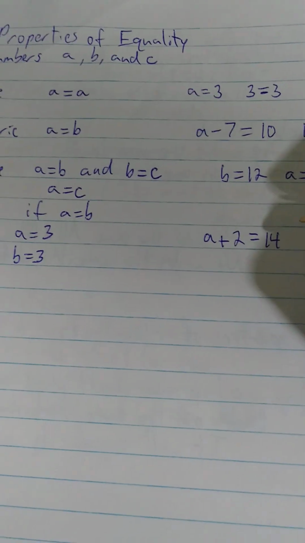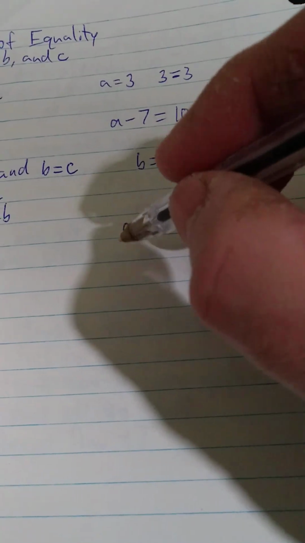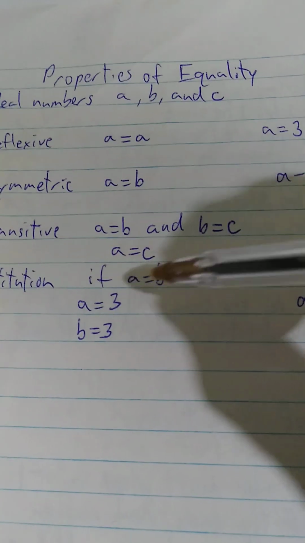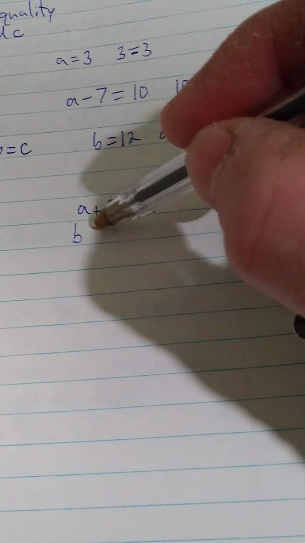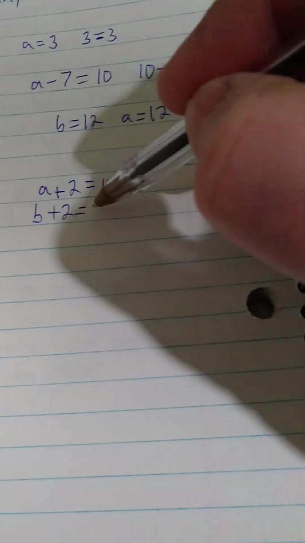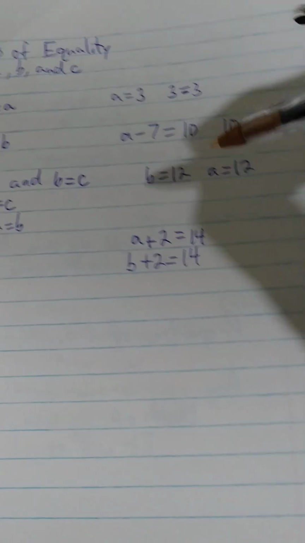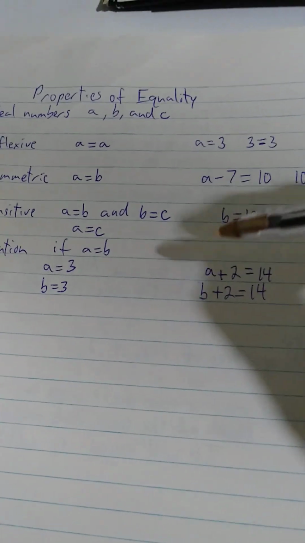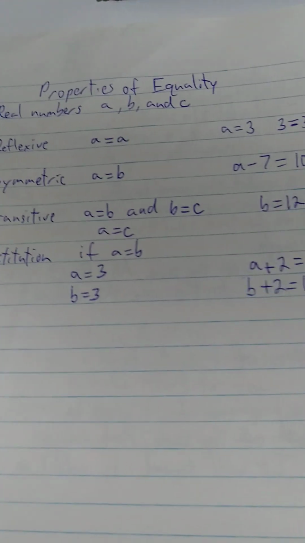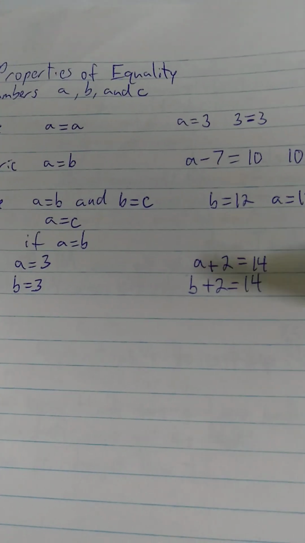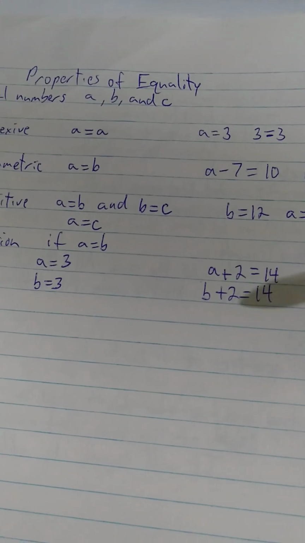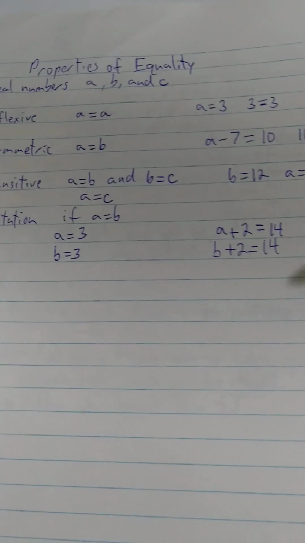Alright, so since A equals B, we could just put B in there. B plus 2 equals 14. So we can easily plug in that term there, and the equation still stands. It's still a valid equation.